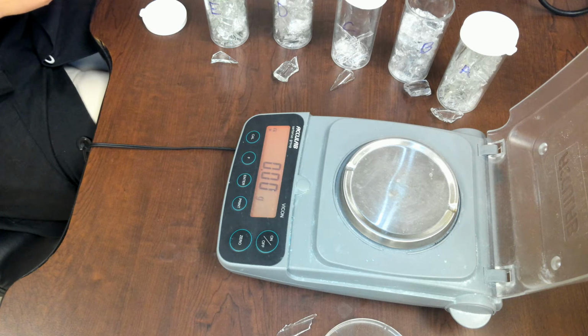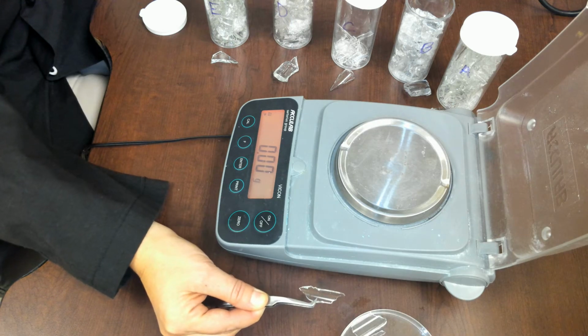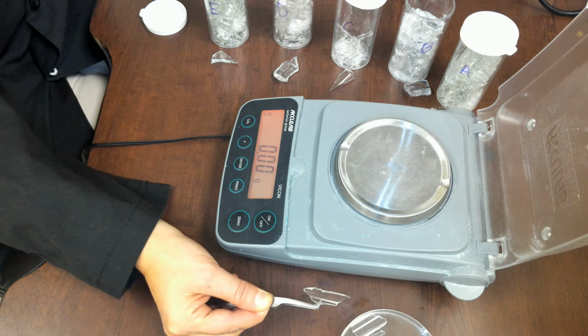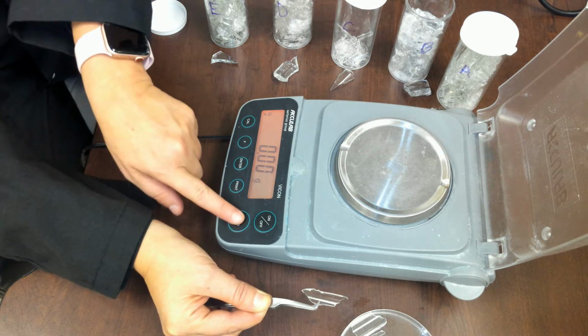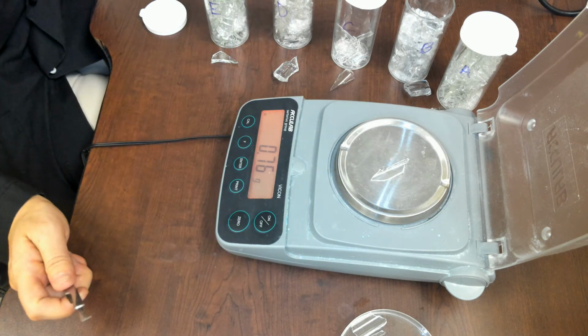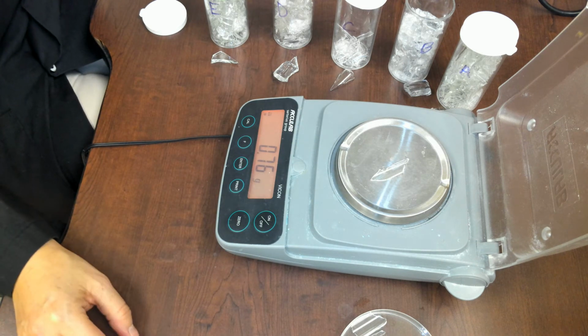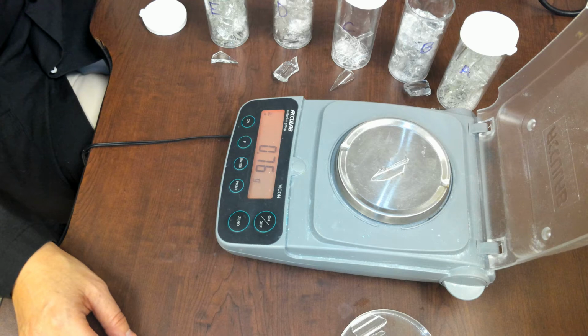Procedure number one says, place the glass sample from Brian's car on a scale and determine its mass in grams. Record the mass on the data table. So this is the glass from Brian's car, my crime scene. I'm gonna zero it out, make sure that it's zeroed out, and then put it in the triple beam balance. The mass is 0.76 grams. Again, the mass is 0.76 grams.